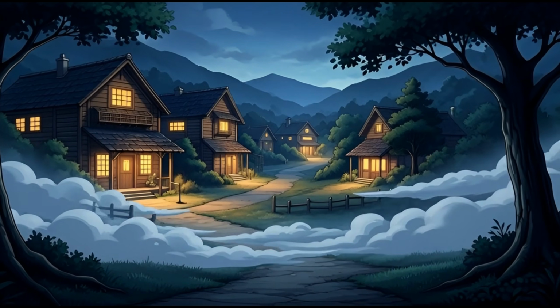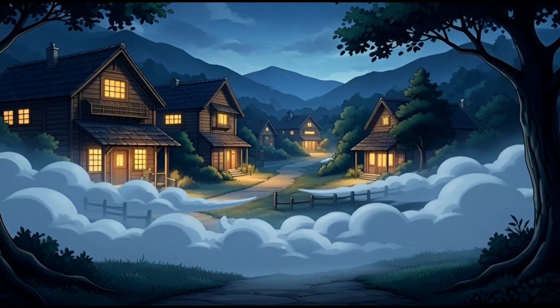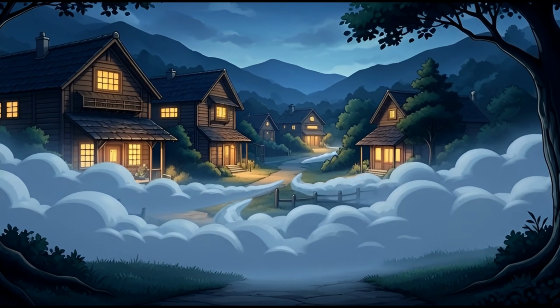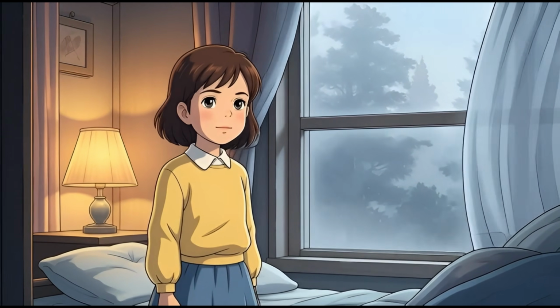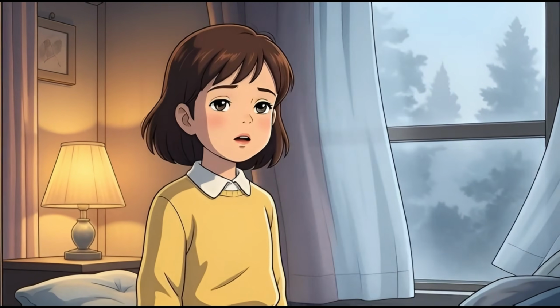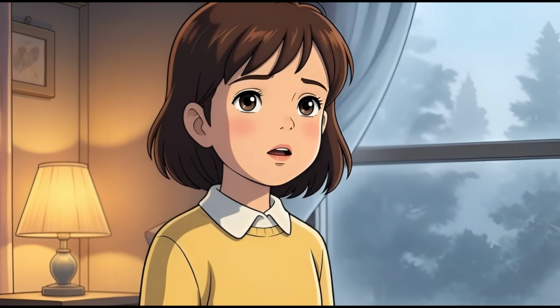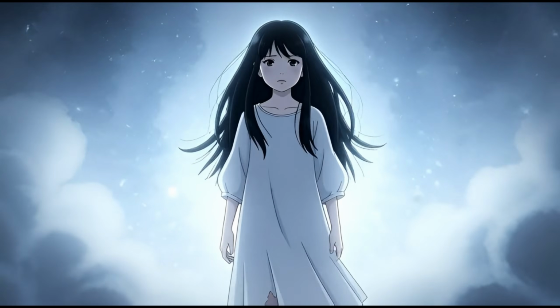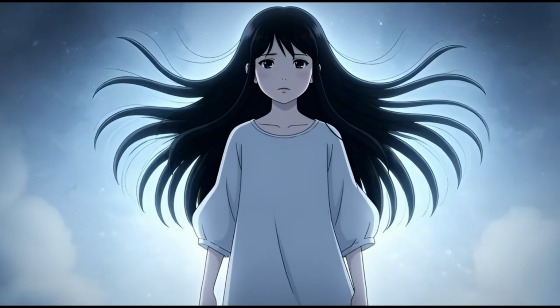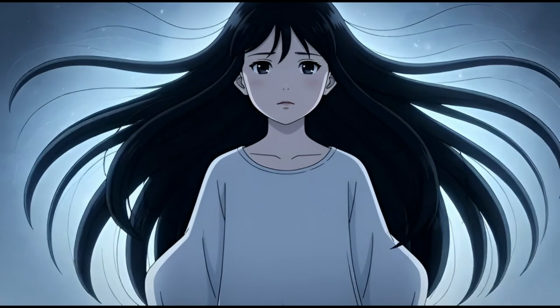In this quiet village, a silver mist slowly creeps over the streets, carrying with it a whisper of something mysterious. Hana watched from her window, her heart curious yet wary, as the fog rolled closer with every passing second. Through the mist, a pale figure appeared, a girl standing silently, as if waiting for someone to notice her.